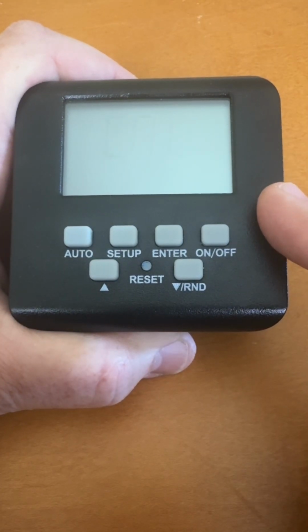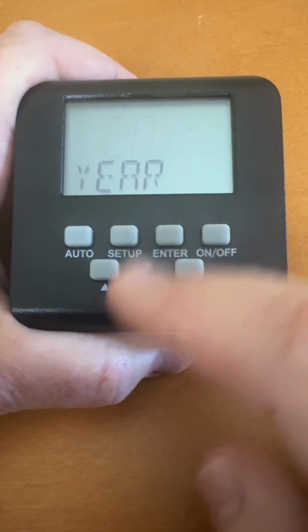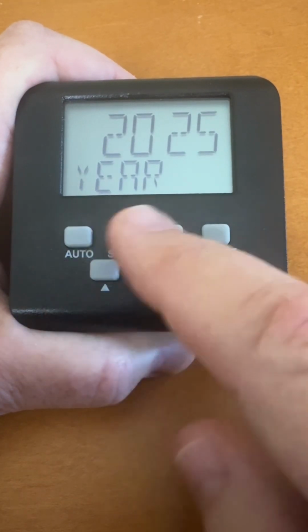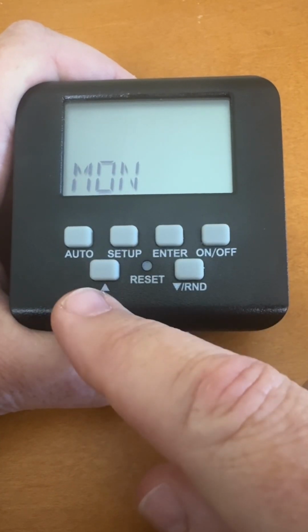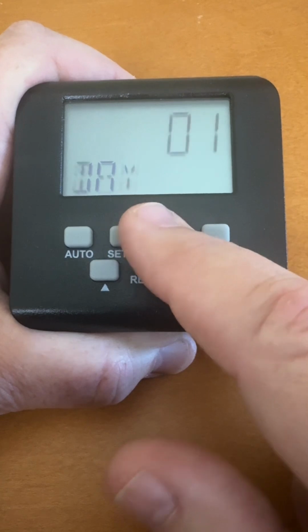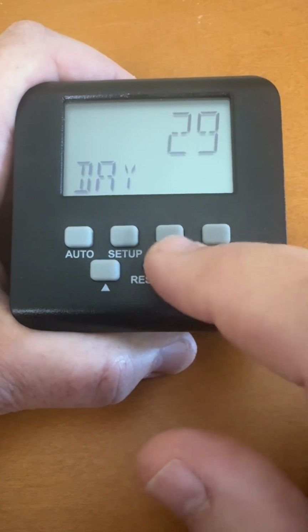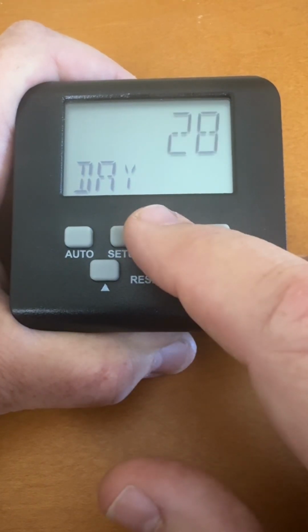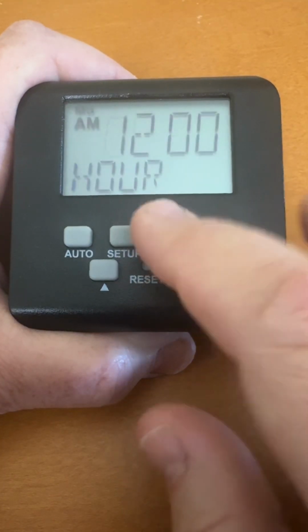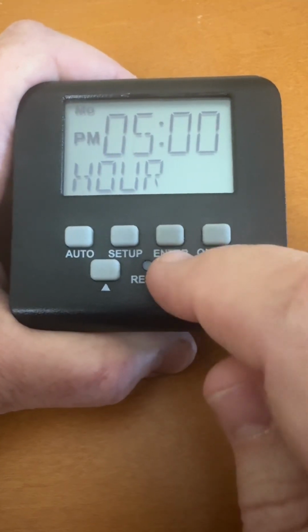Calendar is what it's asking for, or the date. So enter. We'll enter the year using the up arrow. We are in 2025. Enter. And then month, it's April. Enter. Day, it's the 28th. We use the down arrow to get to the 28th. Enter. And then clock. It wants us to set the time. Enter. It's about 12:15.